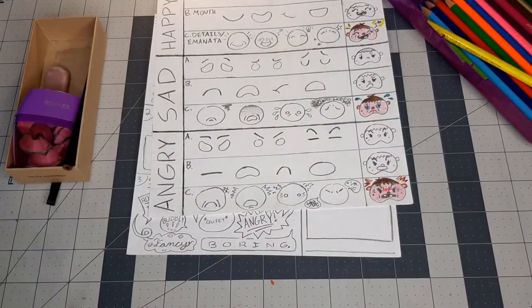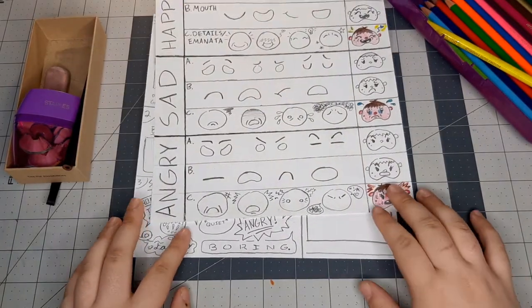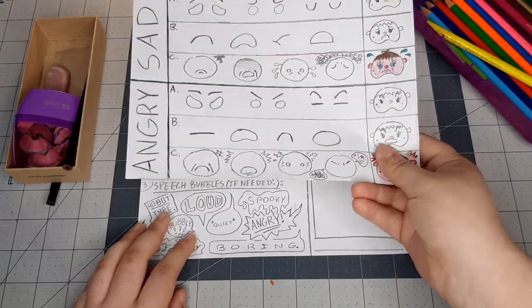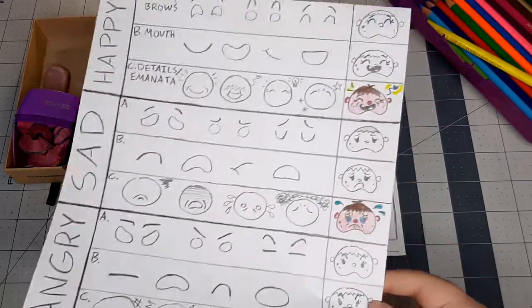So the first video we did was cartoon portraits and what goes into making a cartoon character. The second video we did was expressions in animation, where we took one cartoon character that we made and made them express different emotions using these tips and tricks.